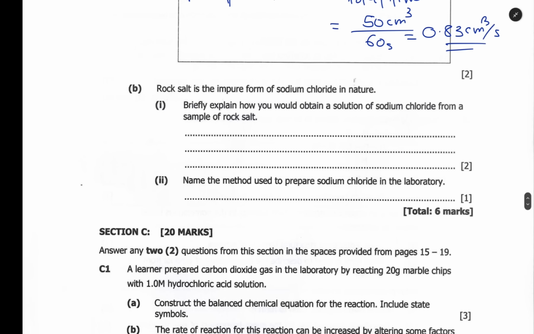Then B: rock salt is the impure form of sodium chloride in nature. Briefly explain how you would obtain a solution of sodium chloride from a sample of rock salt. So how would you obtain it?